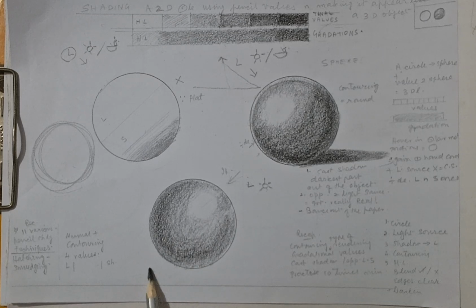Then here also we get cast shadow. How do we get cast shadow?